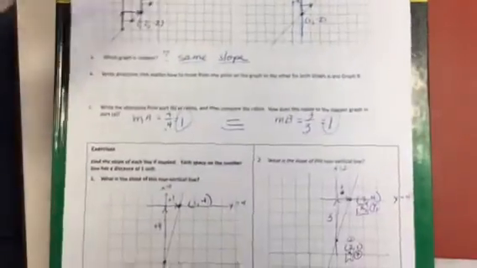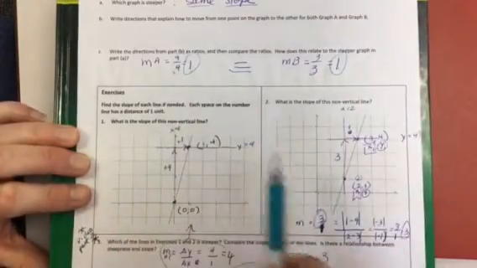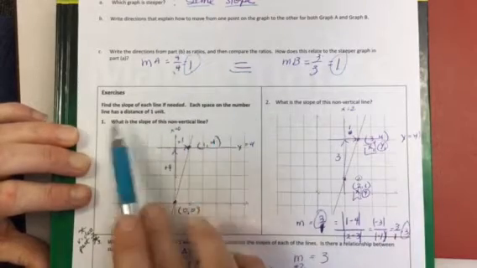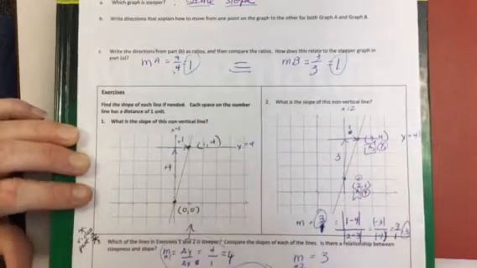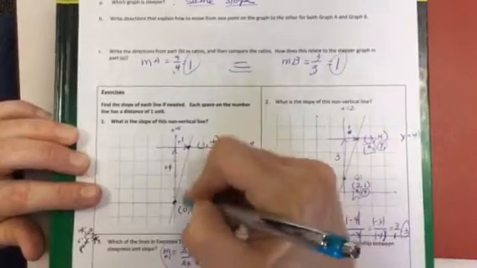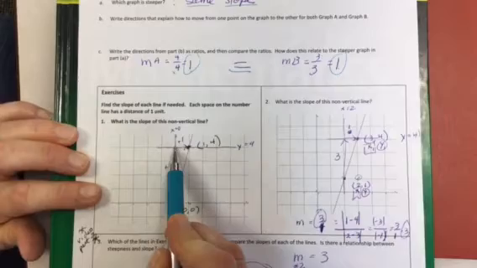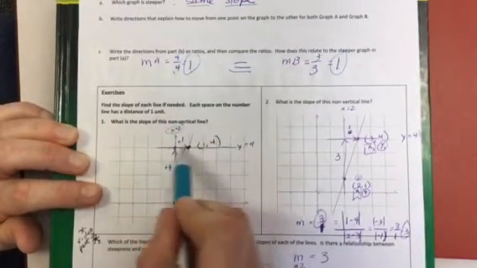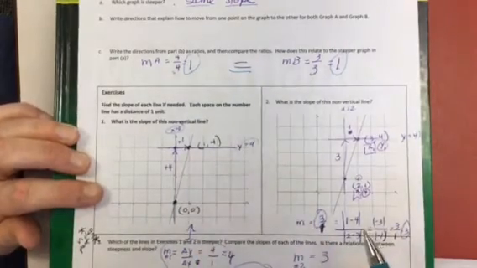Okay, so then this exercise down below: find the slope of each line if needed. Each space on the number line has a distance of 1 unit. What is the slope of this non-vertical line? Okay, so again, here's our point, 0, 0, and 1, 4. So I did a vertical line through the point on the x-axis that's 0, so that's x equals 0. And then the horizontal line that goes through 1, 4. It goes through 4 on the y-axis, so that's going to be the line y equals 4.